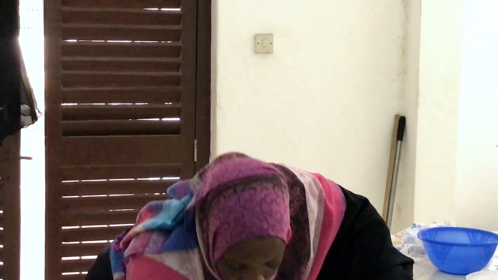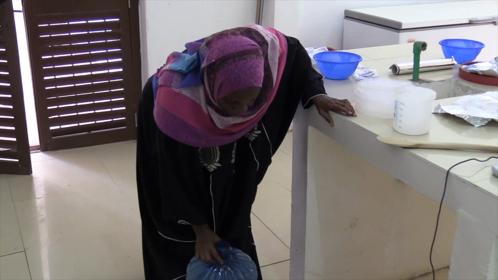And now we measure about 10 liters for our salt to make a saturated solution. We make 10 liters.